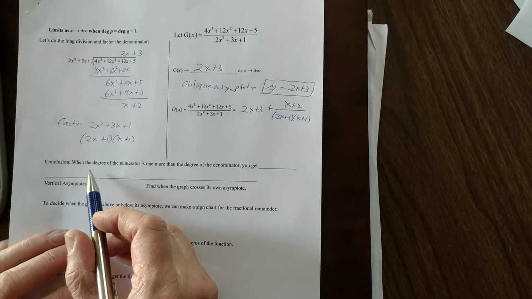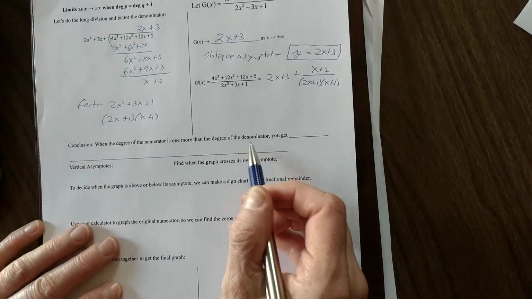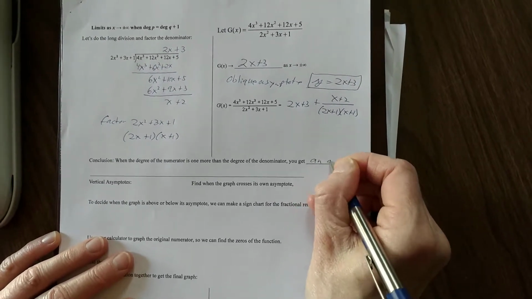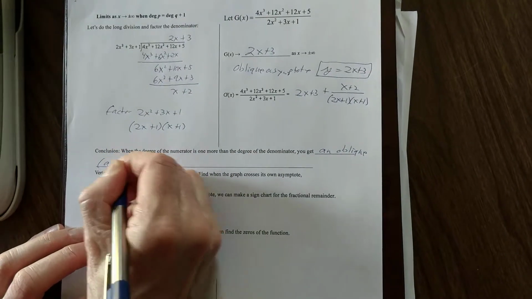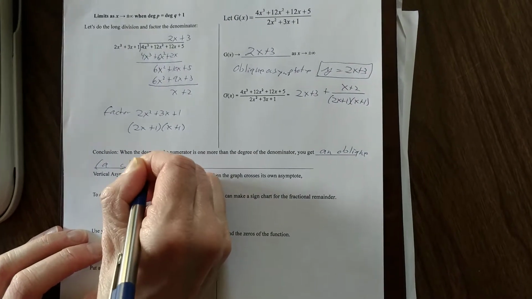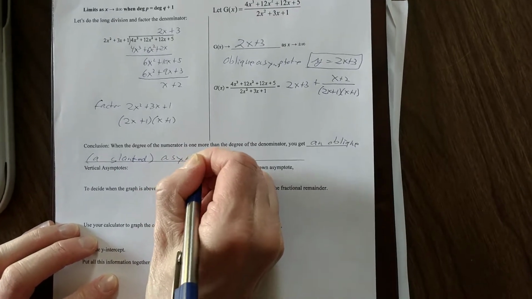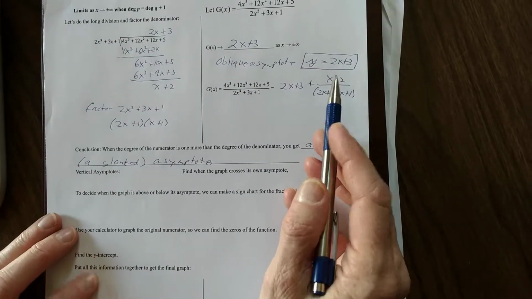I can conclude that whenever the degree of the numerator is more than the degree of the denominator by 1, we will get an oblique, which is also known as a slanted asymptote. And I already told you what it is for this problem.